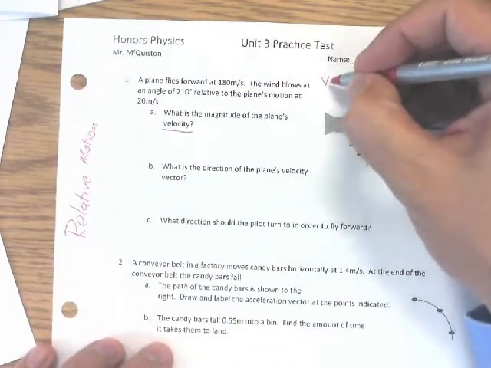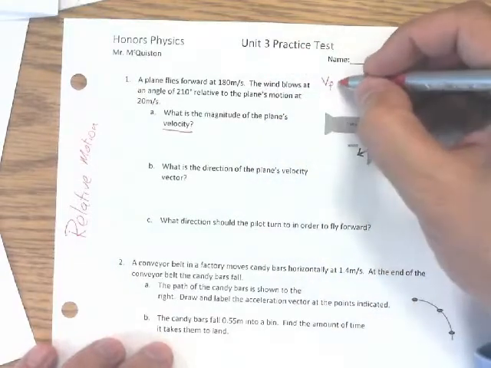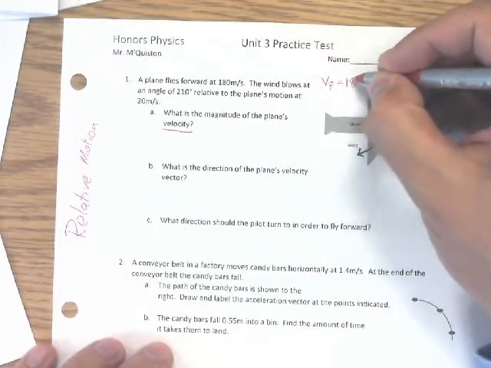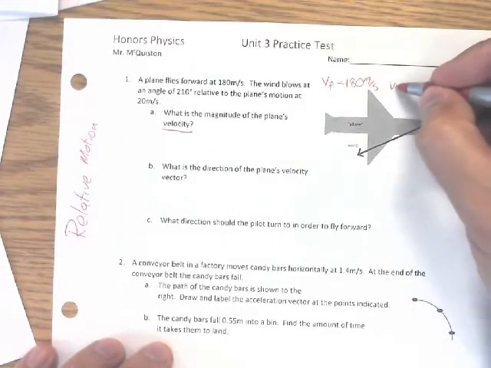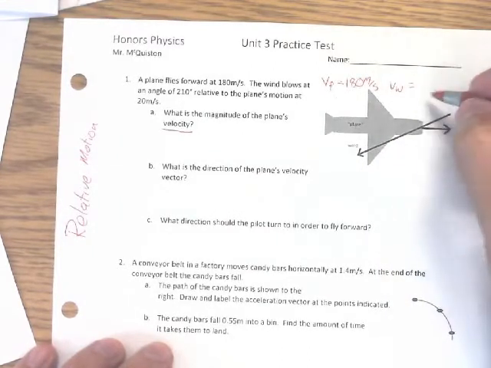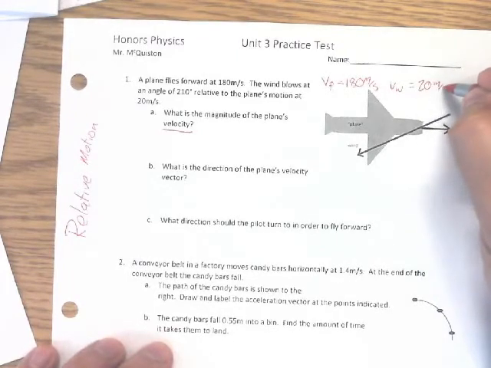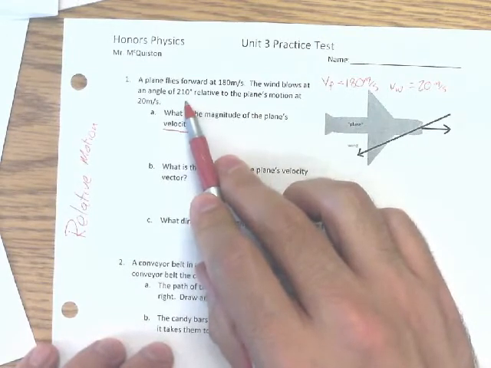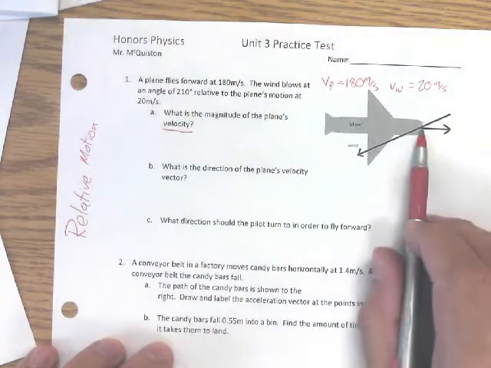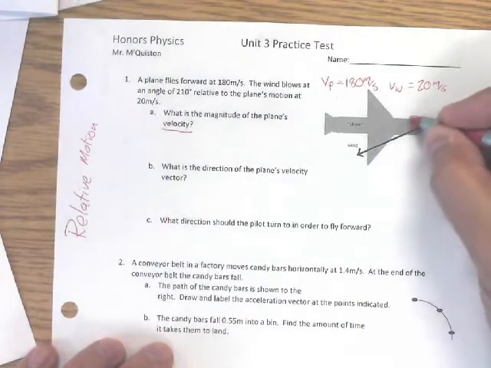So I'm going to call VP the plane velocity, so that is 180 meters per second, and then VW is going to be the wind velocity, which is 20 meters per second, but it's directed 210 degrees relative to the plane's motion. So the plane's motion is 0 degrees, and then this is 210 degrees here.